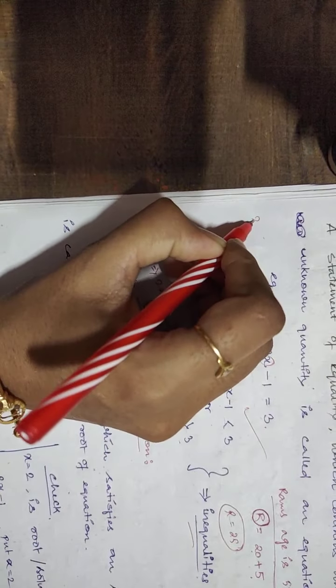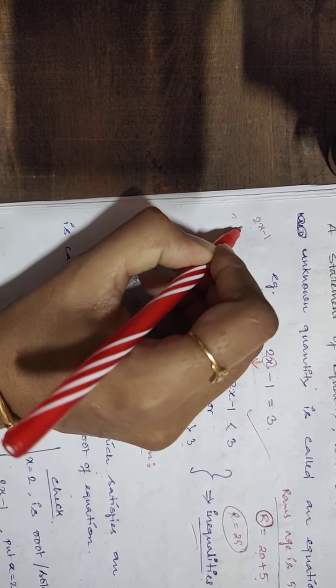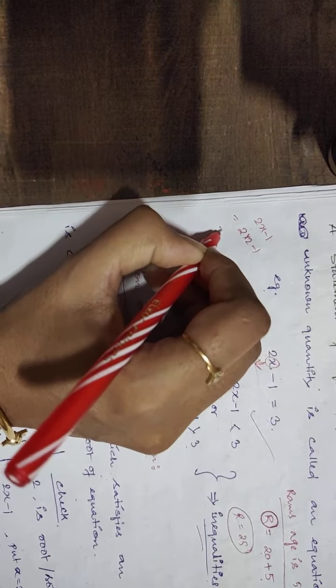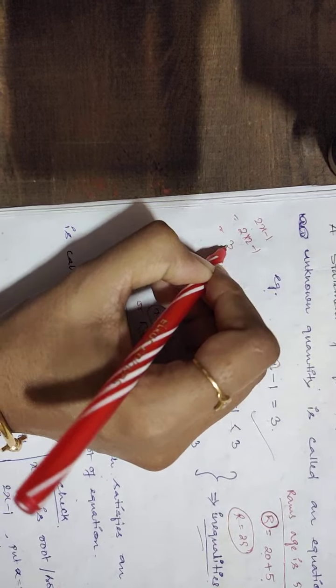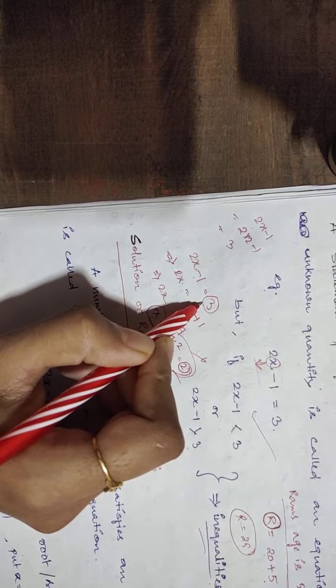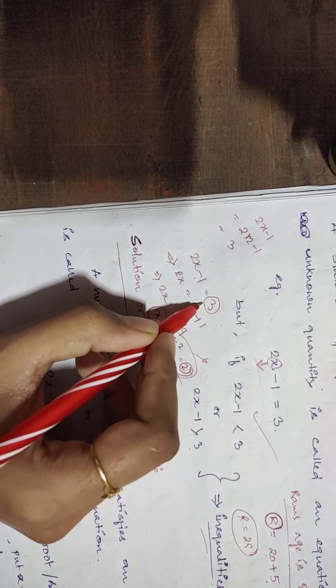Let's see. 2x minus 1 means how much? The x value we have got is 2. 2 into 2 minus 1, 2 times 2 is 4, minus 1, 3. On the right hand side of the equation, 3 is given. That means this value satisfies the equation.